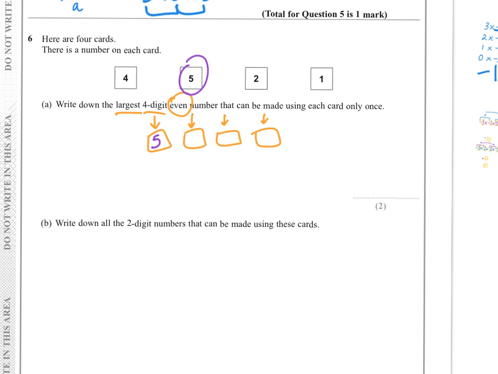Then we'd have to put the 4 here next because we'd want 400 at least. That would be the most hundreds we could make. But if you put the 2 here, that would leave the 1, which would make it an odd number because it would end in a 1. So what we'd have to do is put the 1 here for the tens and then the 2 for the units. So the answer would be 5,412.